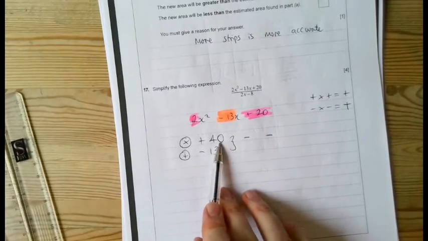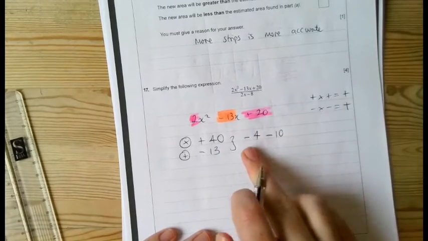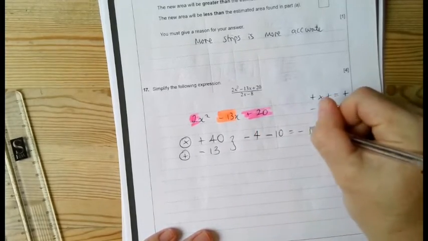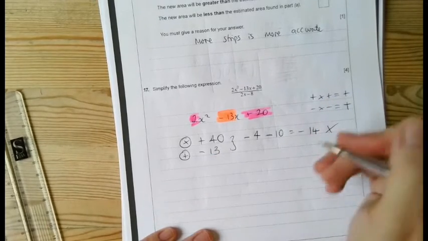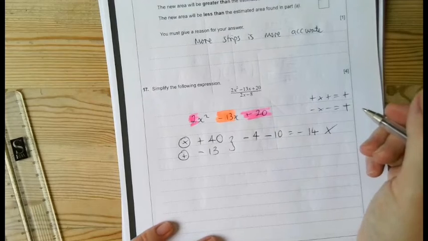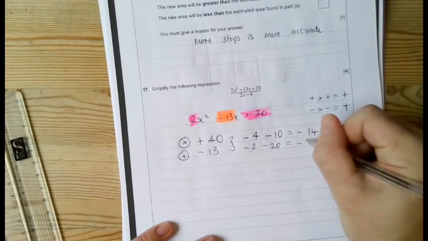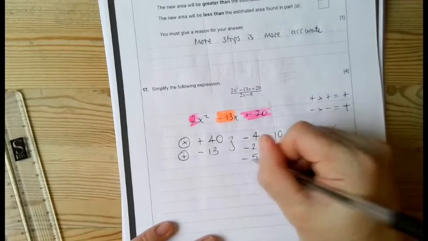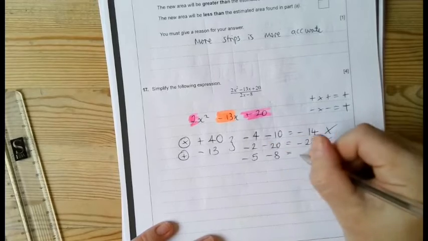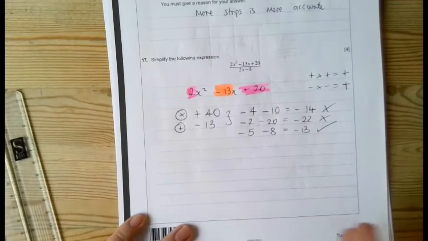So I now need to pick a pair of numbers that multiply together to give 40. I'm going to go with the most obvious, 4 and 10. Minus 4 and minus 10 is minus 14. Not my pair then, because I'm supposed to get minus 13. Think of another pair. Okay, 40, what, minus 2 minus 20? That's minus 22. No, it's not them either. Okay. Another pair, 5 and 8. Minus 5 minus 8 is minus 13. Ding, that's my pair.